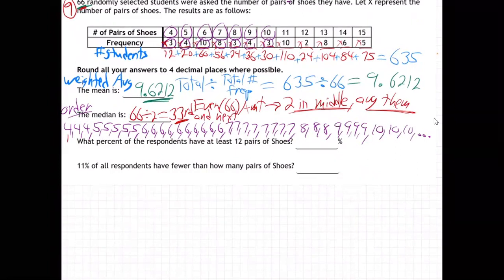So, okay, this is the first number, second number, third, fourth, fifth, sixth, seventh, eighth, ninth, 10th, 11th, 12th, 13, 14, 15, 16, 17, 18. This is tedious. 19, 20, 21, 22, 23, 24, 25, 26, 27, 28, 29, 30, 31, 32, 33.